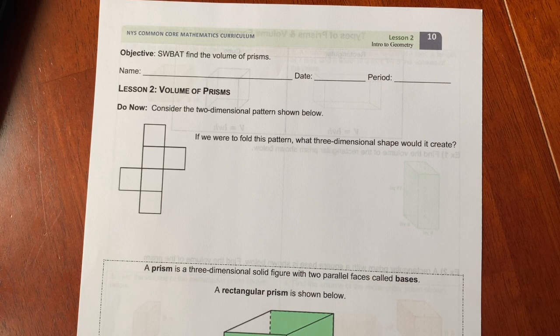So for your do now, you're considering this two-dimensional pattern here. If we were in class, I would have given you this, you would have cut it out, and you would have experimented with this yourself. So if you were to fold this pattern, what three-dimensional shape would it create?